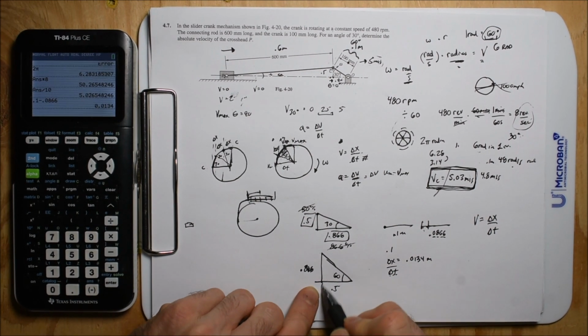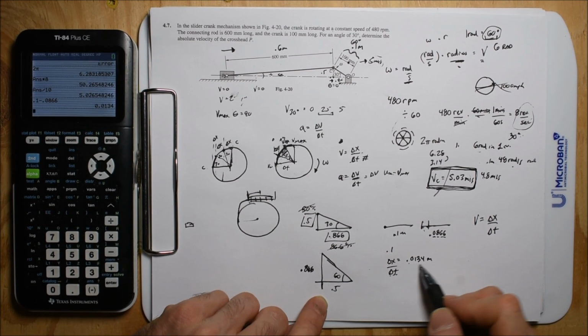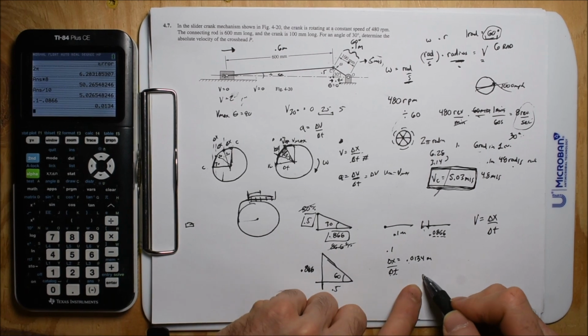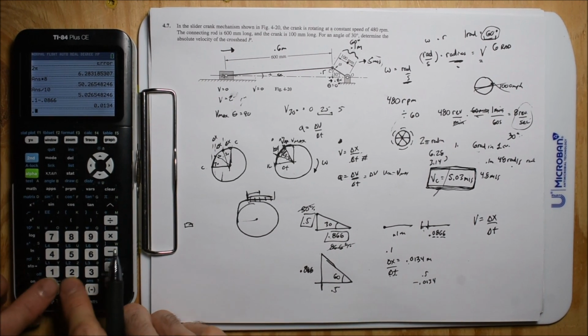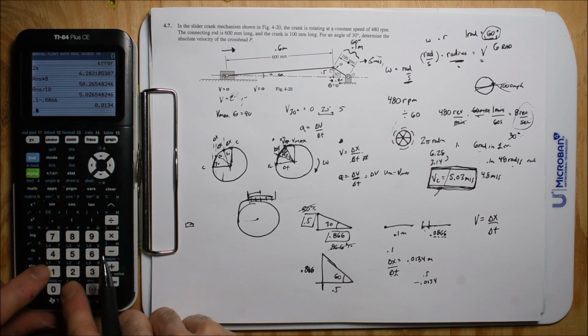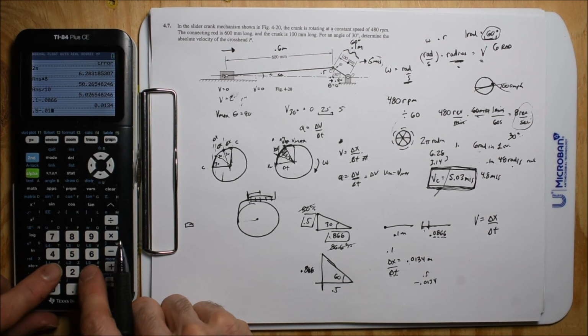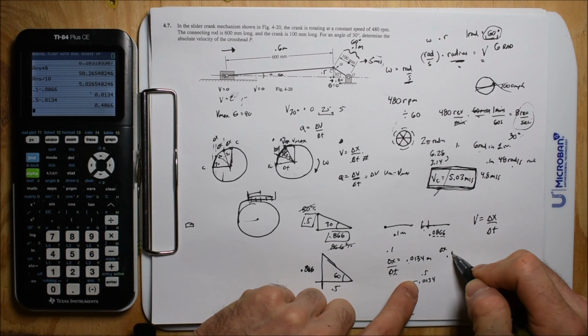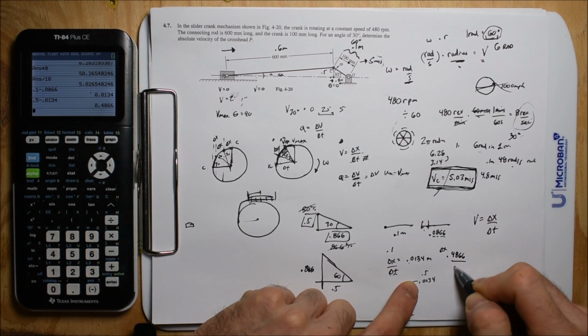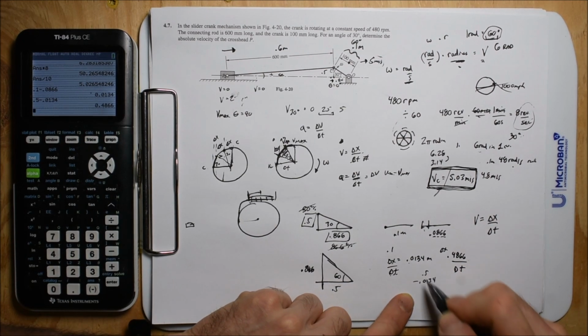So then the next one, it went to 0.5. So you went from 0.0134 to 0.5. So we're going to go 0.5 minus 0.0134. And then we get change in x is 0.4866. And then we'll get a change in time.